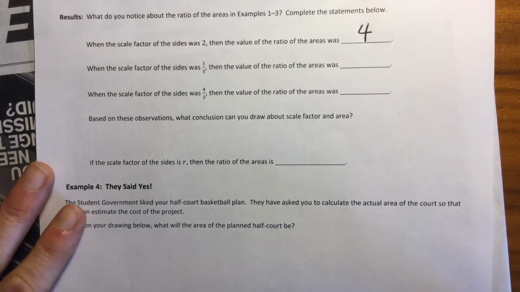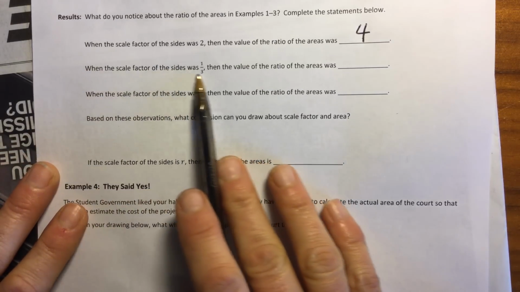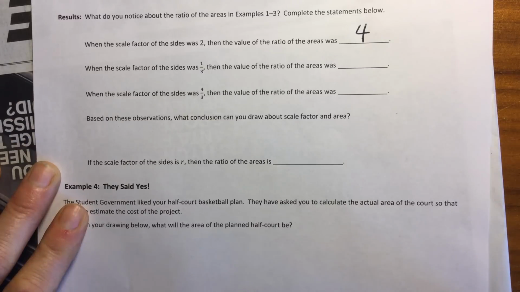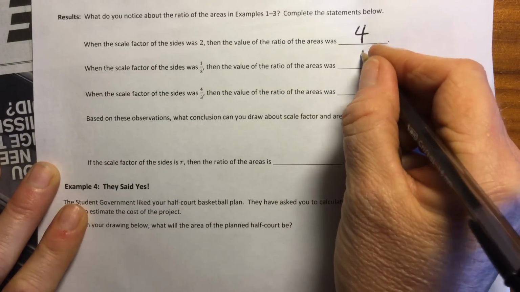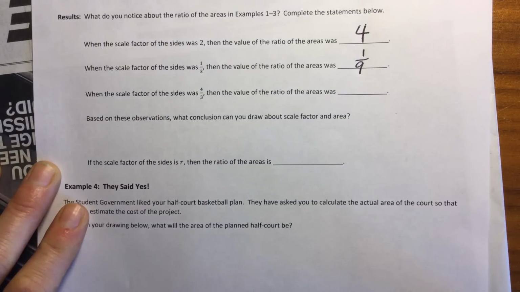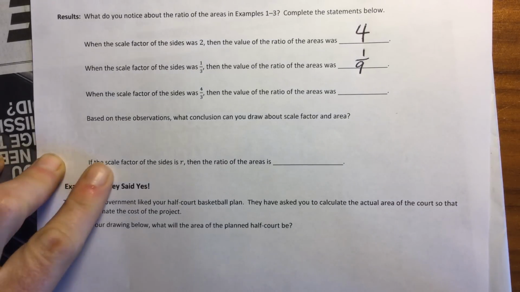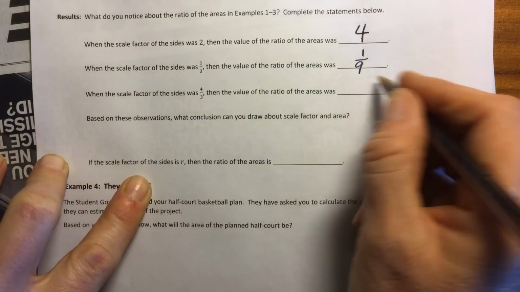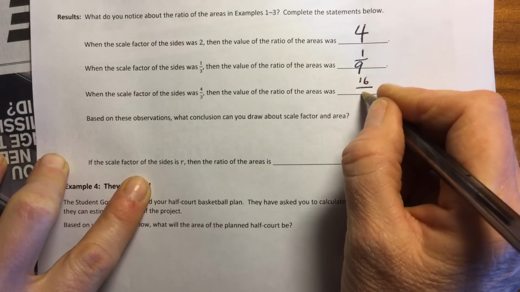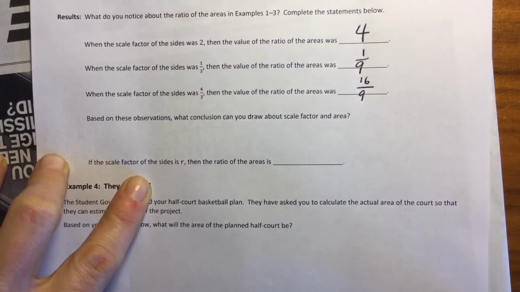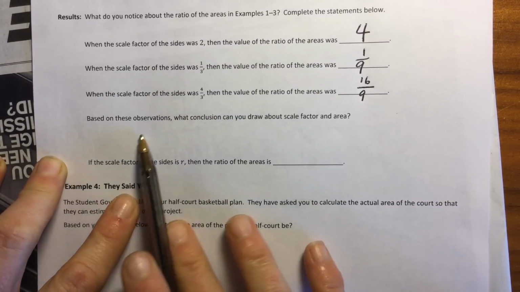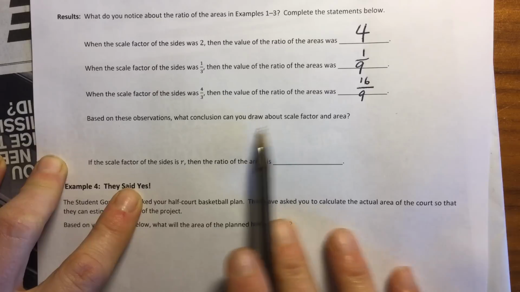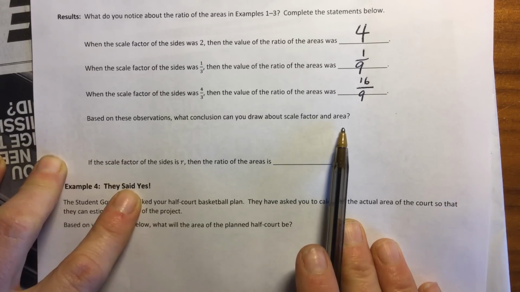And you can go back and look at each picture. I'm just going to fill in here. Okay, when the scale factor of the sides was 1/3, then the value of the ratio of the areas was 1/9. And for the last one, it was 4/3. And so the value of the ratio of the area was 16 ninths. And it says, based on these observations, what conclusion can you draw about the scale factor and area?